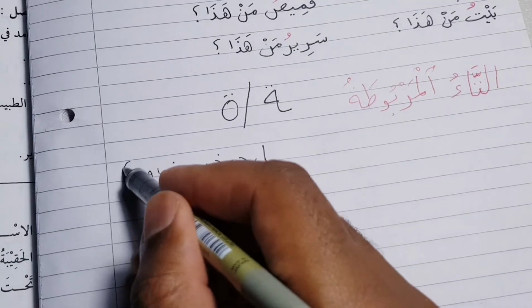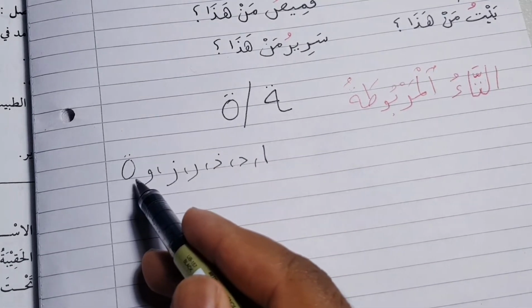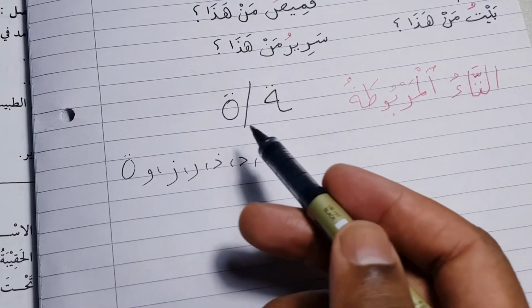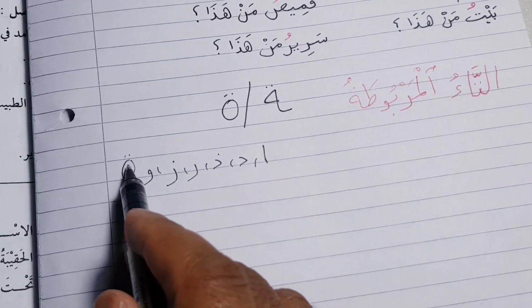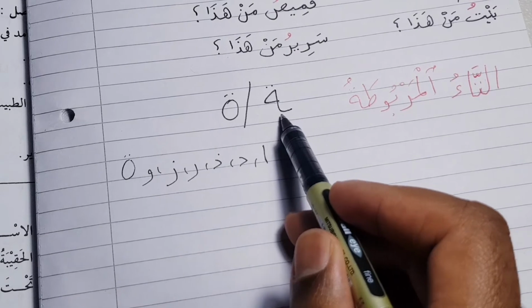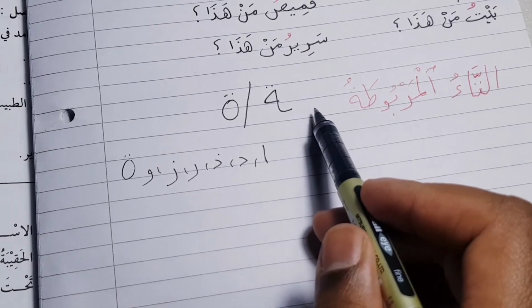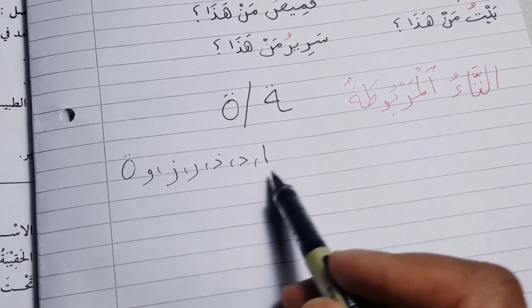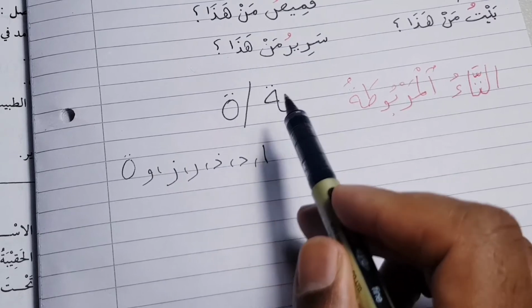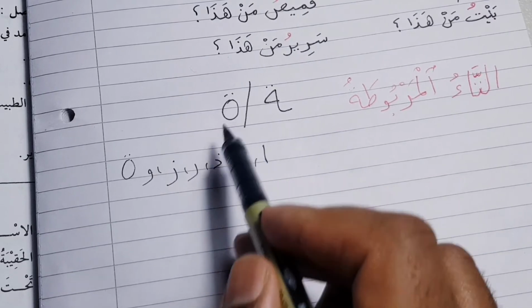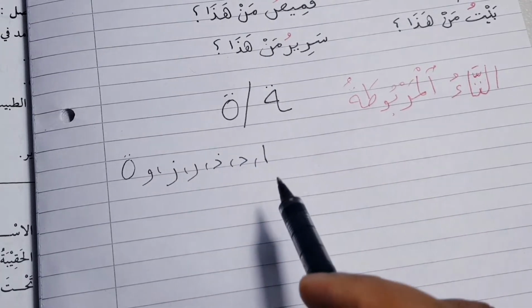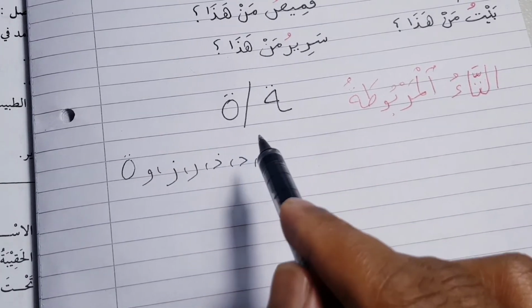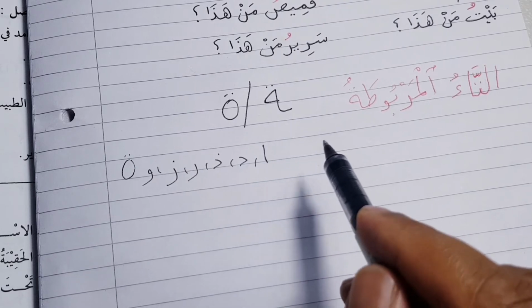The reason why I put this one is because this one does not join. So these 6 letters never join with the letter that comes after it, which is why we use this one, the closed one. Whereas this one with the tail extending allows for joining. So anything other than these 6, we use this one. If these 6 come, we use this one. That's the only difference between the two. It's just writing. It's exactly the same ta. So ta marbuta is an indication that a noun is feminine.